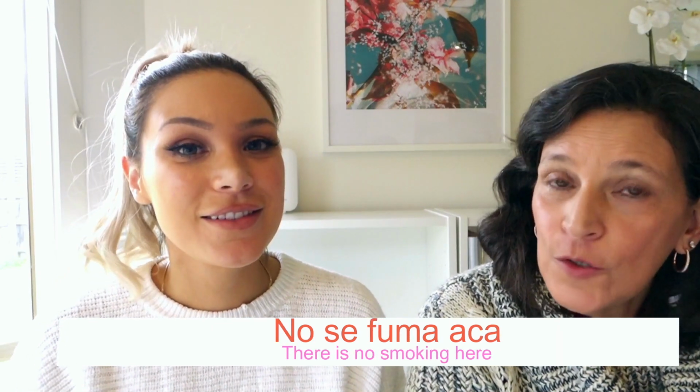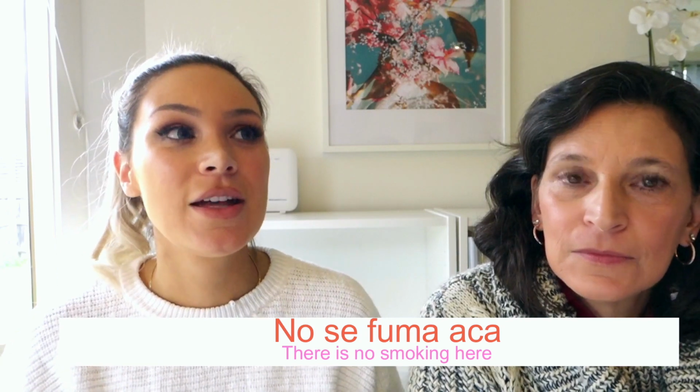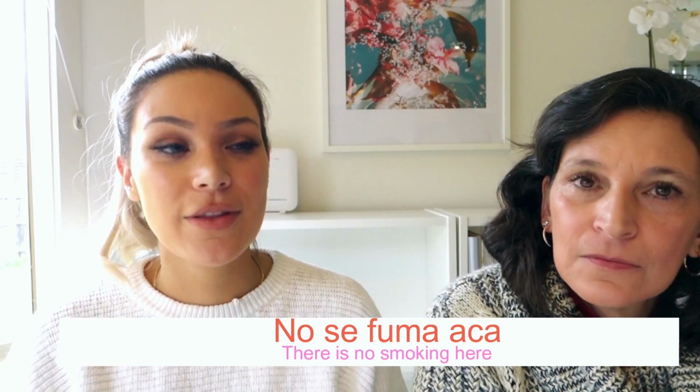Or no se fuma acá. No se fuma acá translates to there's no smoking here. So that is another way. We're not saying you can't smoke here, or he can't smoke here. We're saying in general, there is no smoking here. That's another example of using se. No se fuma acá. No se fuma, there is no smoking. Acá, here. Does that make sense? Does that give you a bit more clarification?